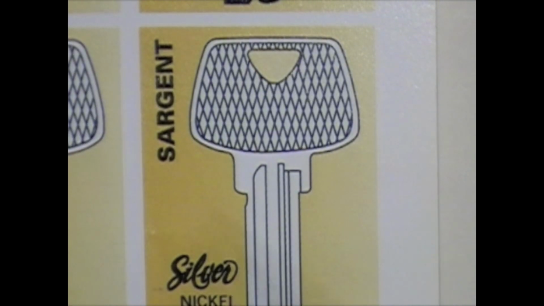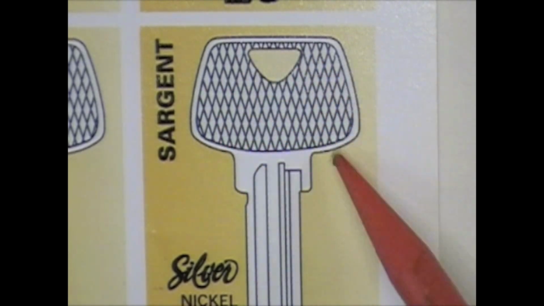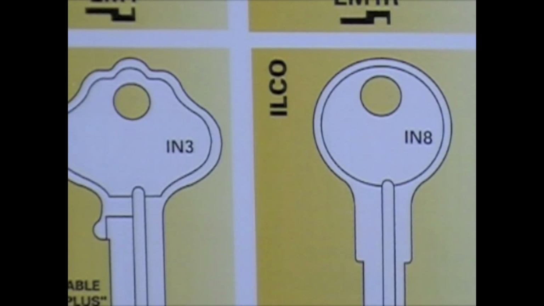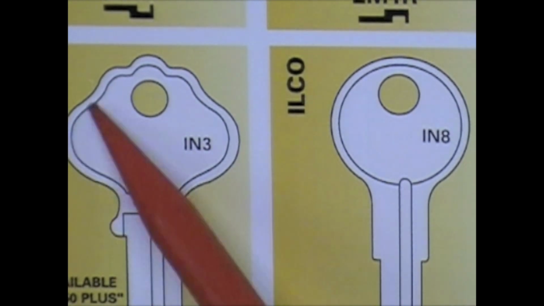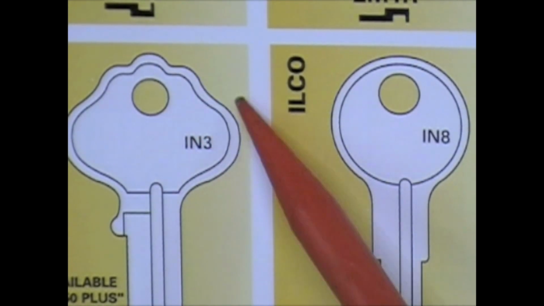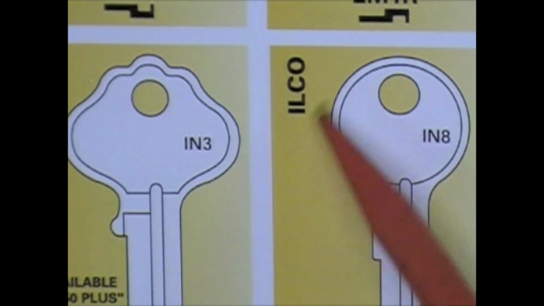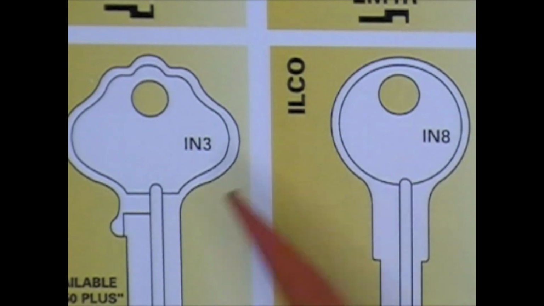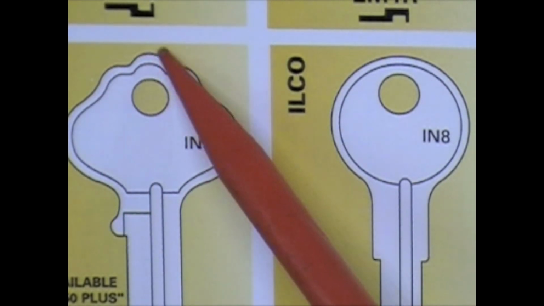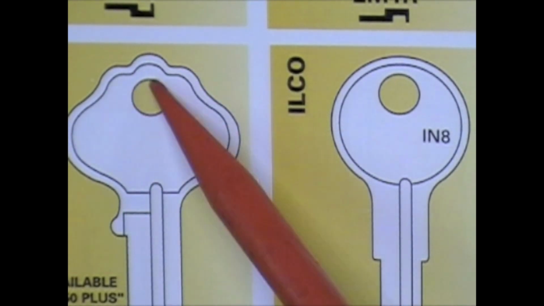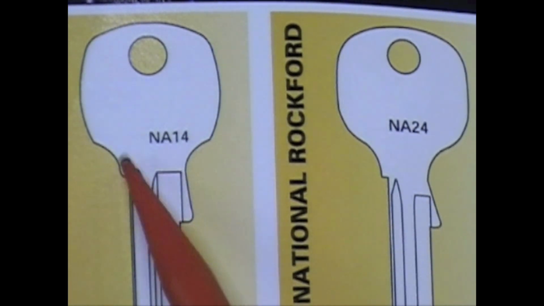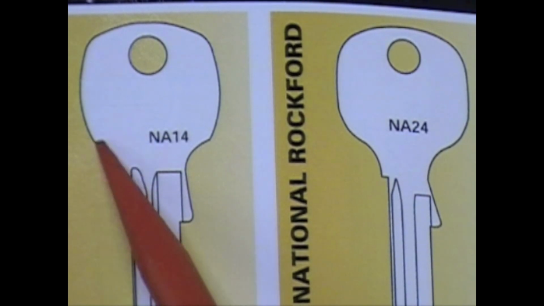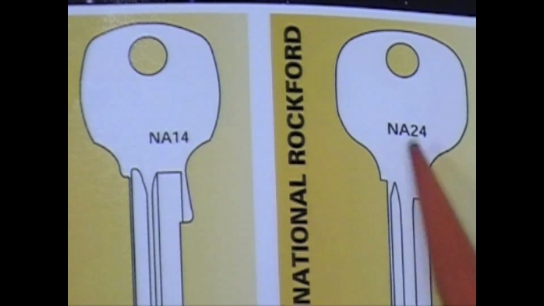Sargent is a very large manufacturer of locks. Now I talked about Ilco being a supplier of key blanks and so on, but they also make locks, and this is the Ilco bow. They also have different shape bows. There's a round one, but this one's fairly recognizable with its top like it is on it. Here are two National locks. This part here distinguishes the bow on the National.